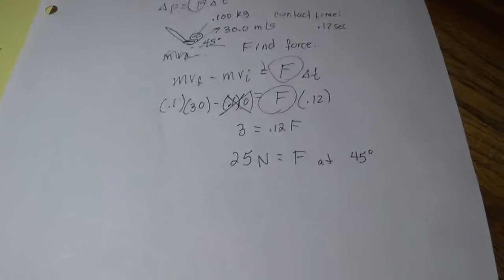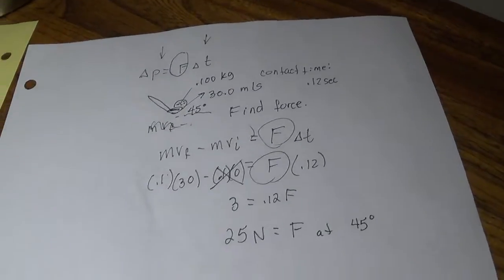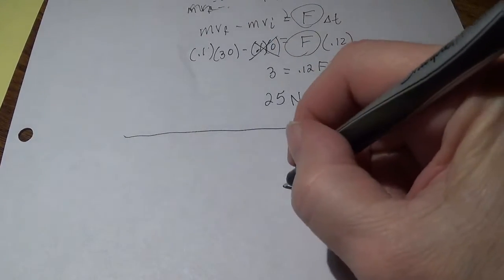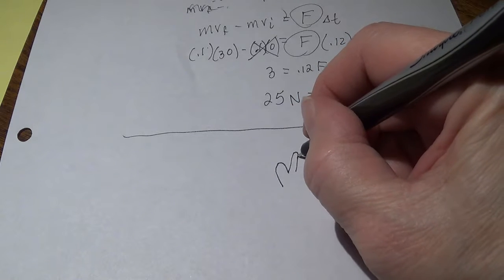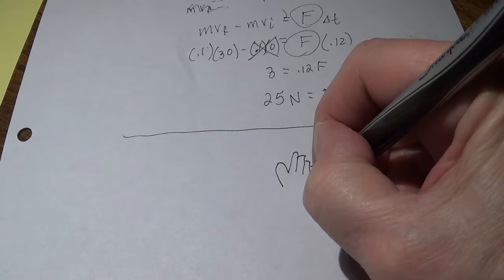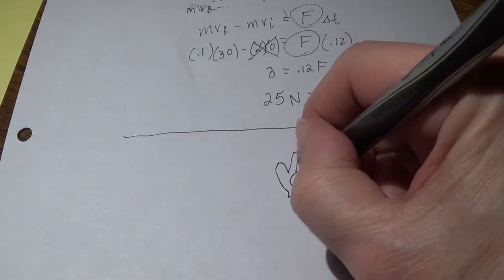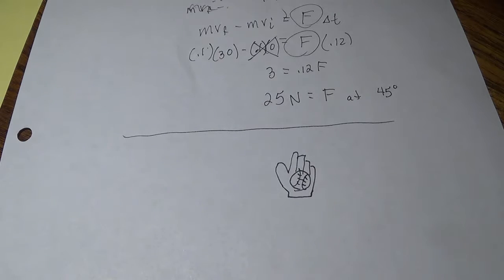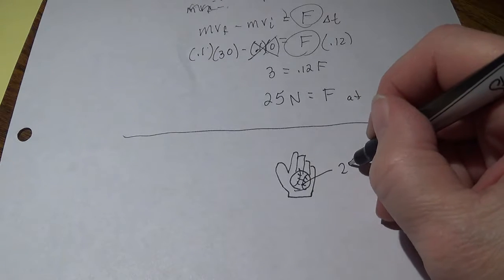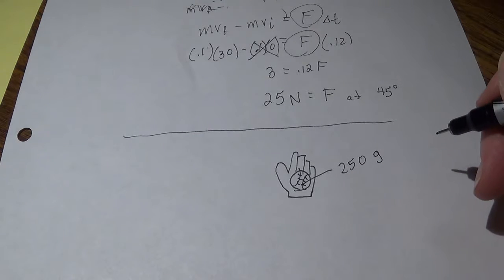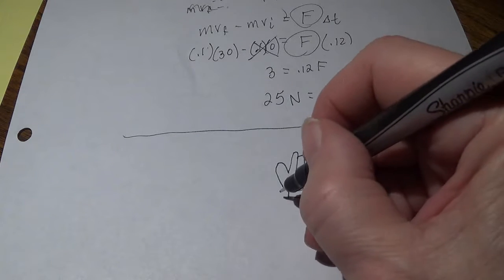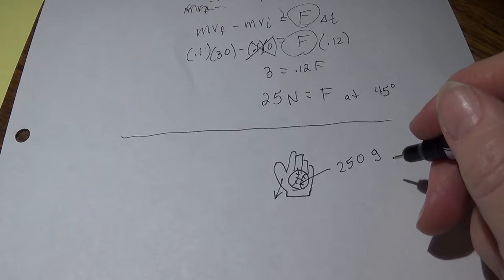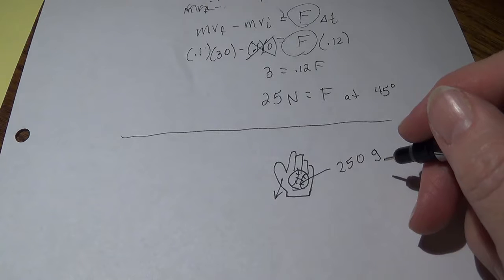So there is a problem, and you'll be asked to do similar ones in a second or two. Let me give you one more. We'll stick with the sports scenario. Back to baseball. Here's a glove, poor rendition of a glove, and it is stopping the baseball. The baseball is 250 grams, and the glove is creating a force as the ball hits it.